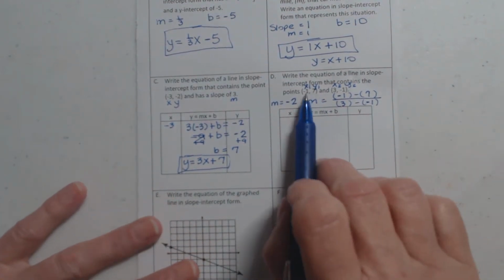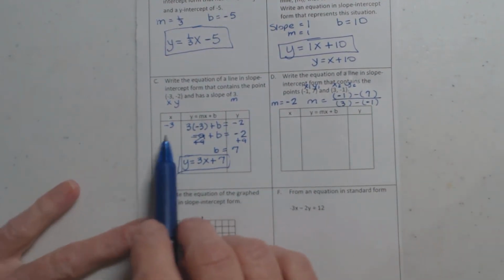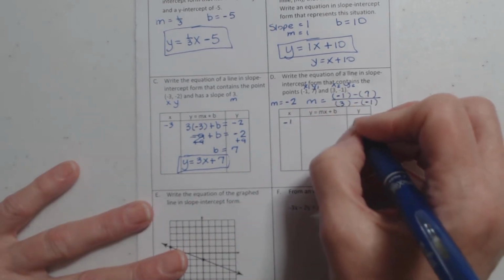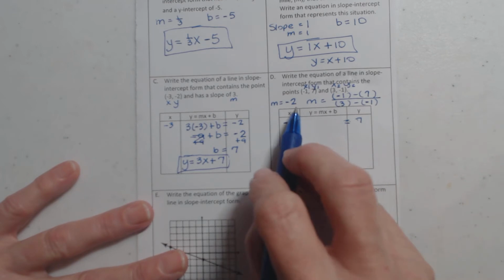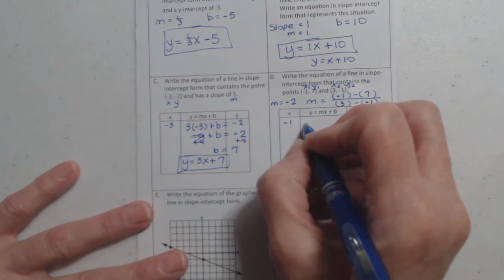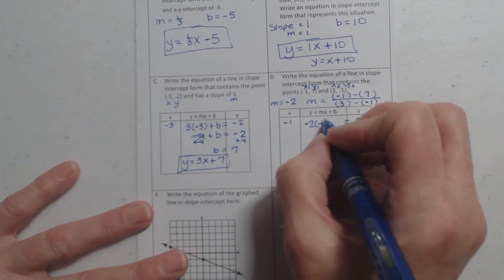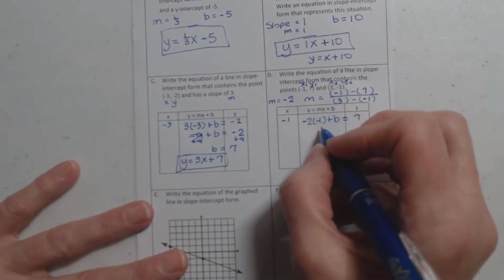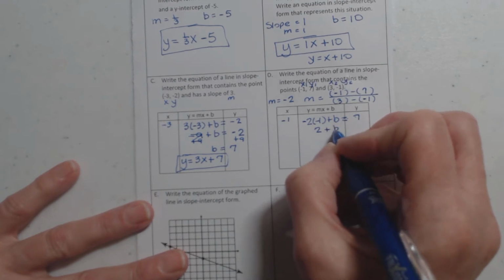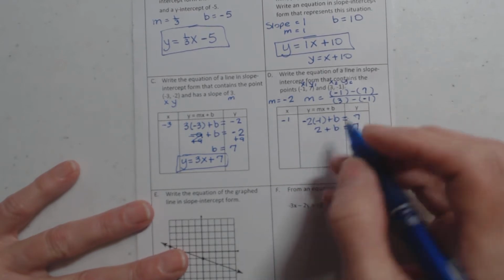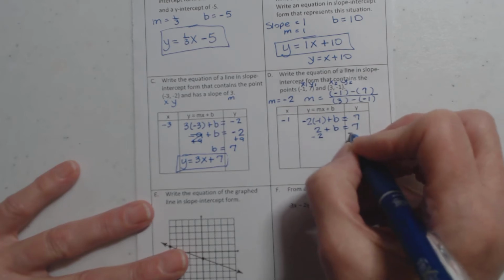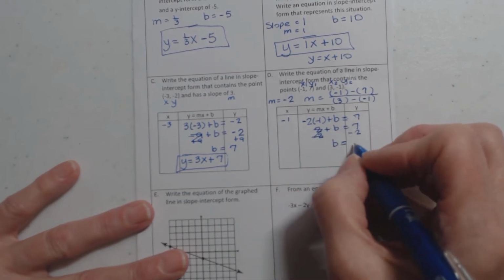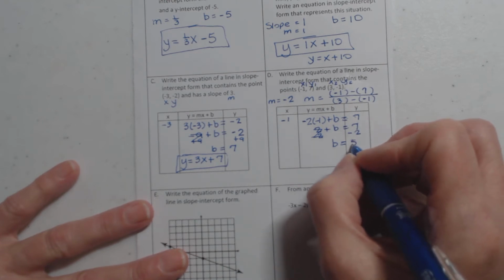So now we choose one of these points. It doesn't matter which one. And we'll do the same thing that we did in C. So I'll just go ahead and choose the first point. And I'm going to use the slope that I found and say that the slope times my x value plus b is equal to 7. -2 times -1 is 2. So what do we do now? We get rid of that 2 by subtracting 2 from both sides. And we're left with b equals 7 minus 2, which is 5.